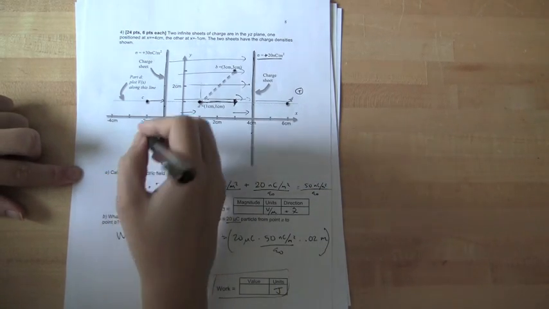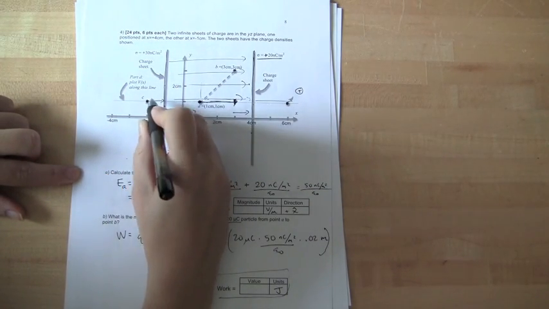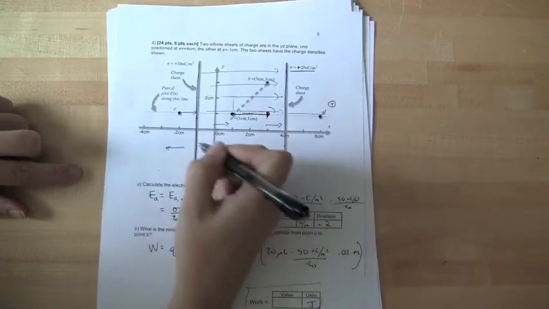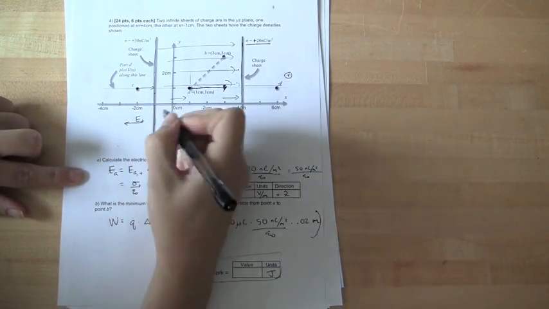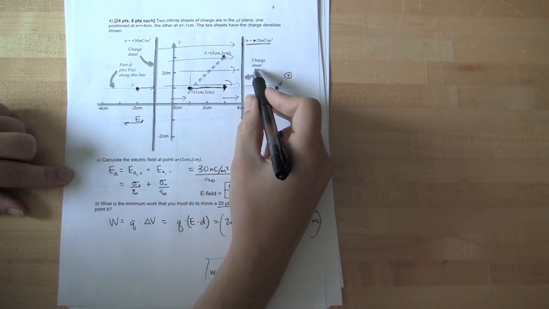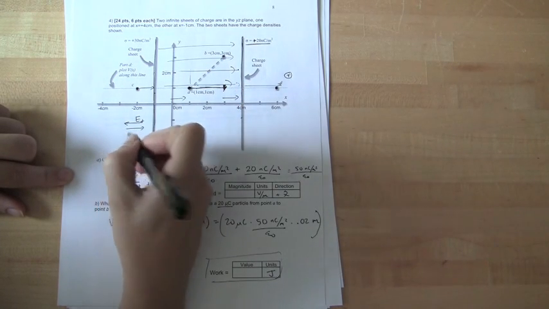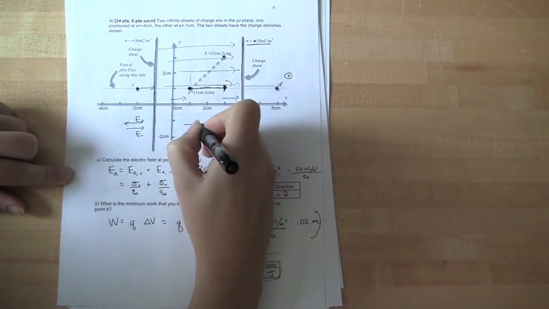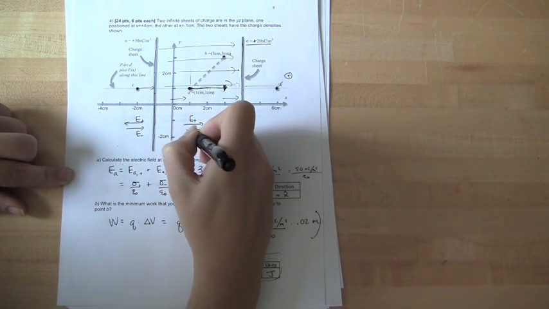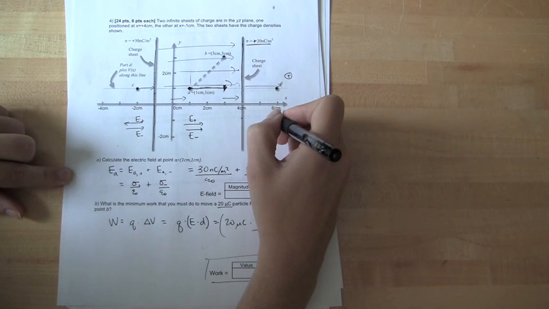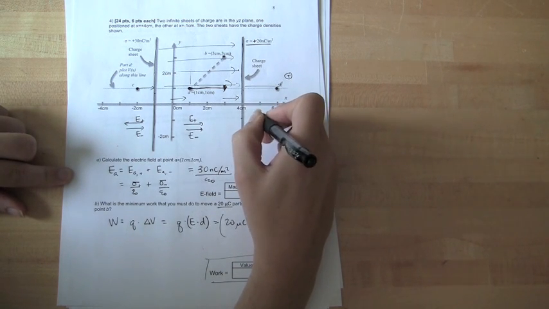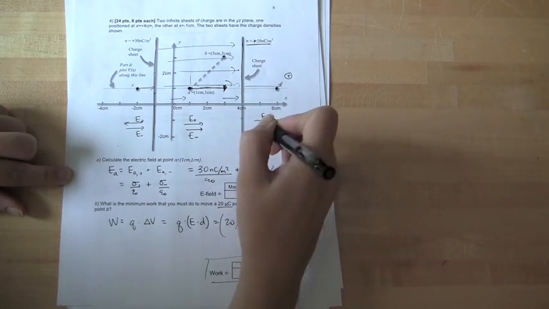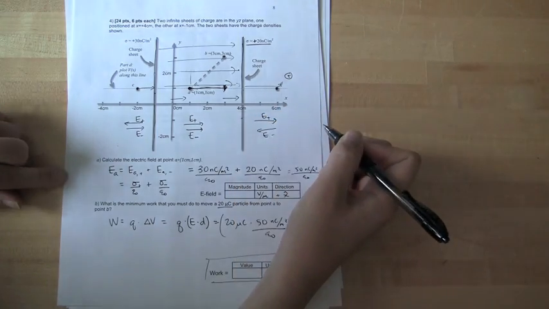So out here, the electric field from the positive plate points in the negative x direction. This is E positive, and due to the negative plate it points in that direction. So these will cancel partially out here. Here they both point in the same direction, and out here they'll cancel again, but E positive will point in that direction, E negative points in that direction.